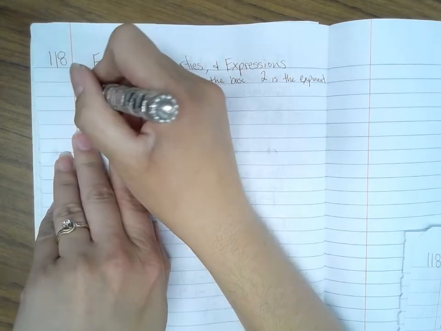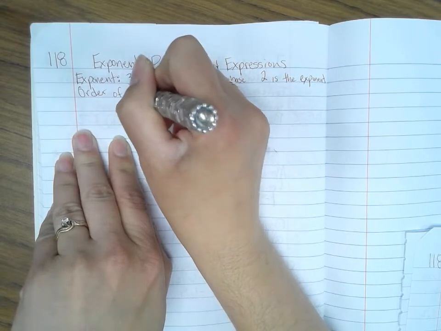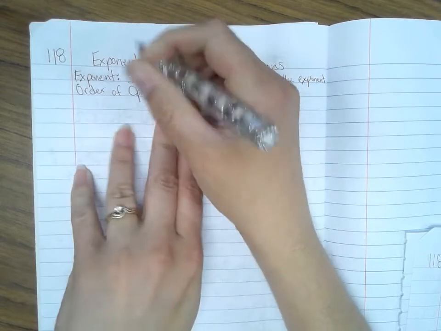Okay, order of operations is another important thing to remember. Remember GEMDAS?